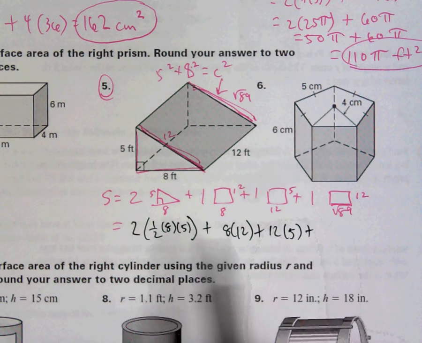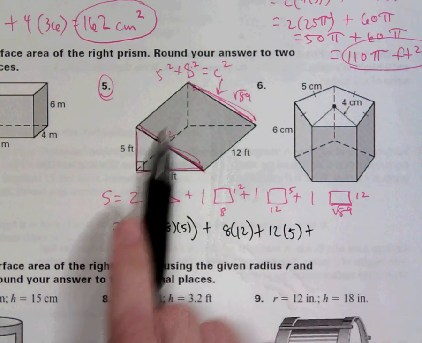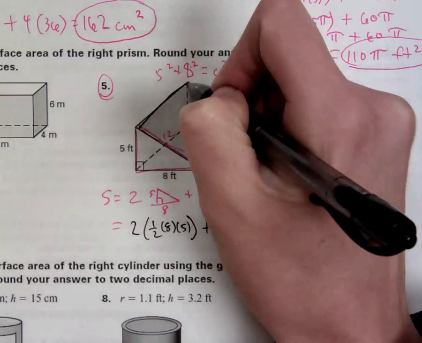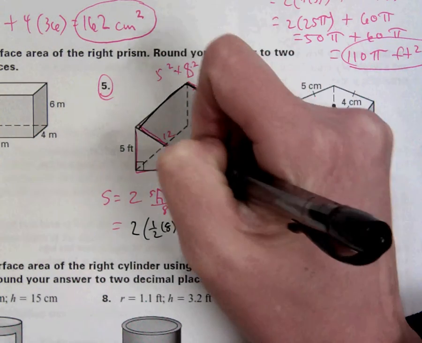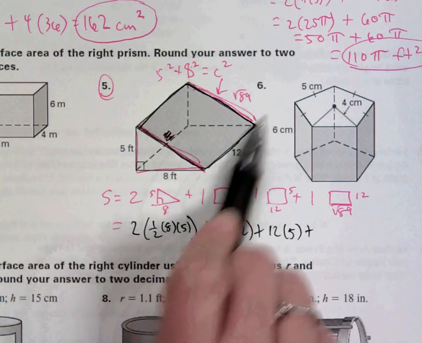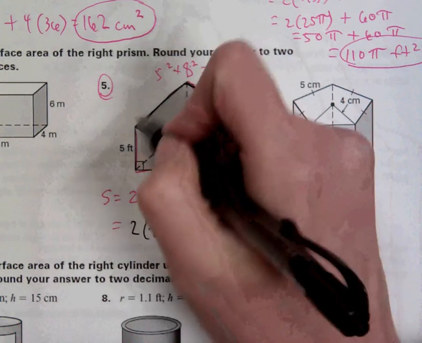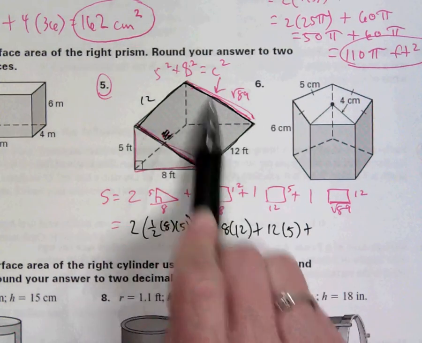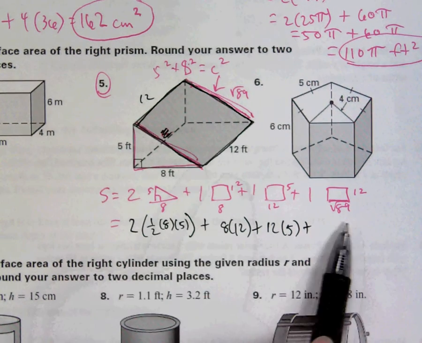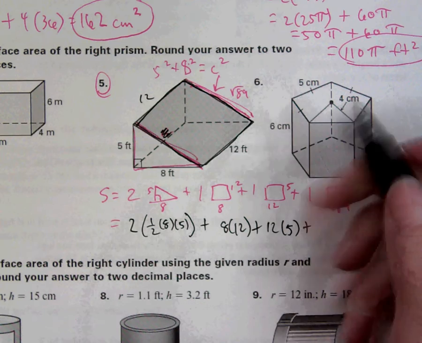And then our last one was the hard one. We had to do Pythagorean theorem, remember? Because we're talking about this one right here, and that 12 was this part, so don't let it confuse you. So we know this is 12, great, but we don't know this part, so we had to do Pythagorean theorem and figure out that's square root 89. So it's square root 89 times 12, which is not a very nice number.